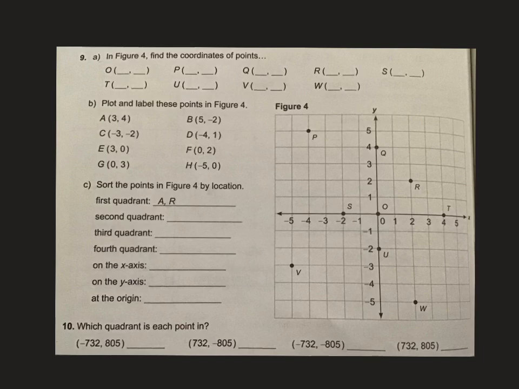Finally, for question 10, you're going to look at which quadrant is each point in. So if you have a negative x value and a positive y value, okay, here's a negative x would be on the left, positive y would be going up, so it's going to be in the second quadrant. Okay, so just kind of think of where it goes. Start with a positive x, negative y. Negative x, negative y, positive x, positive y, right? What quadrant does that create?